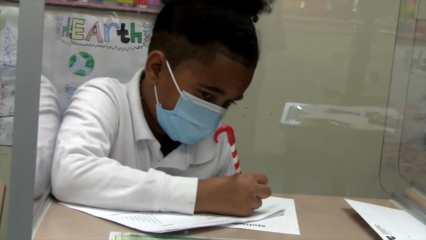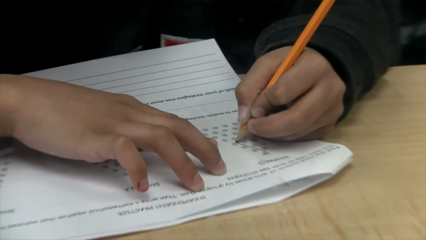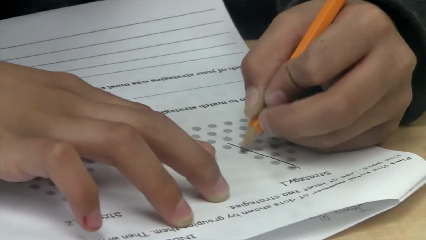Guys, make sure you're on the correct page. Nice, I see Genesis finding equal groupings. Fatu said equal groupings. Ali said equal groupings are efficient.